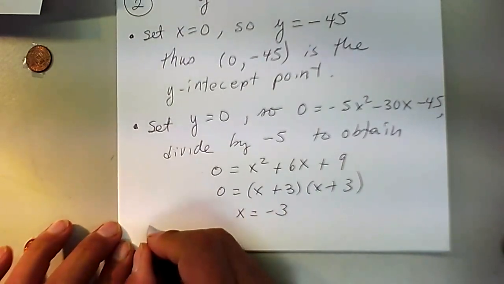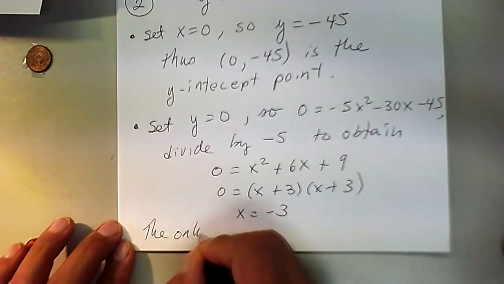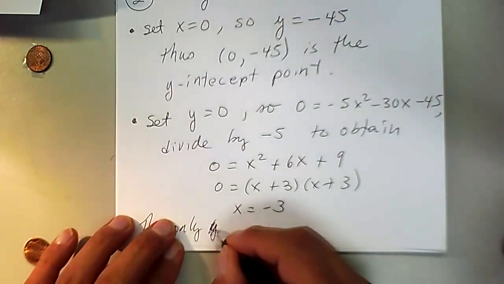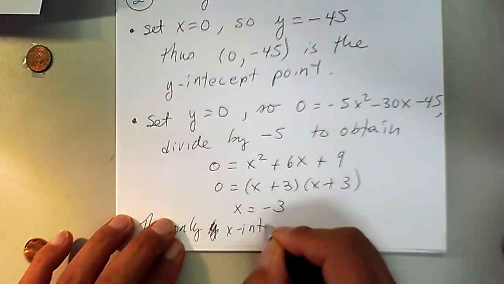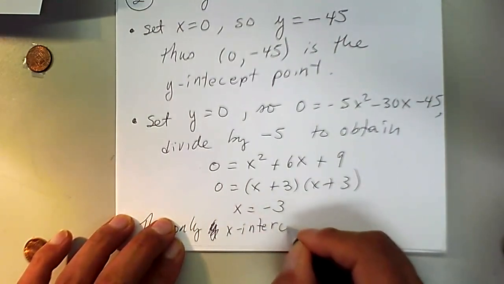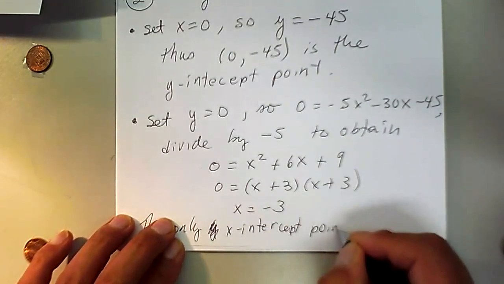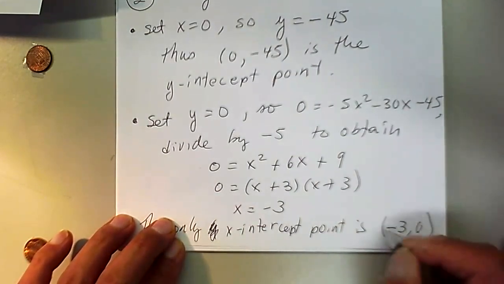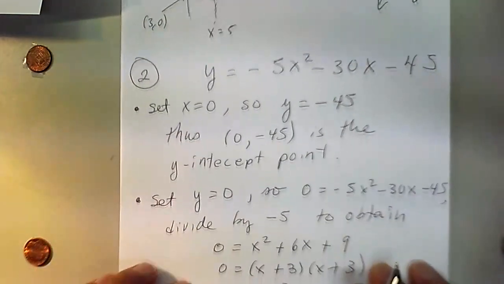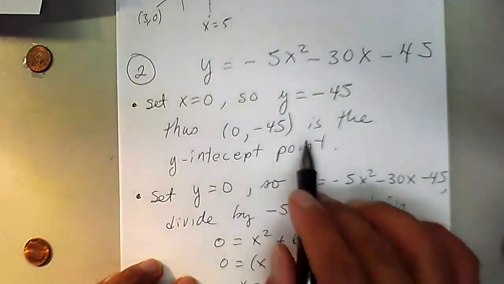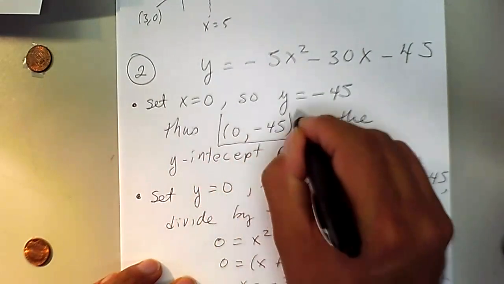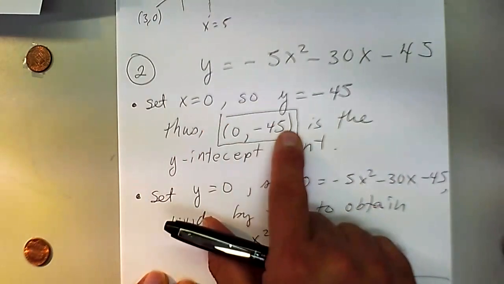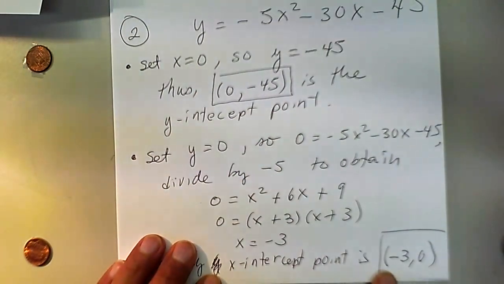So the only x-intercept point is negative 3, 0. So this is the only one. And did we write down? Yeah, there it is. 0, negative 45 is the only y-intercept and only one x-intercept.